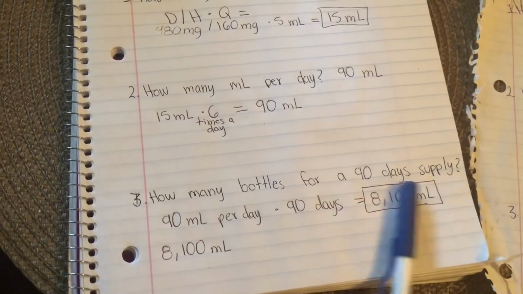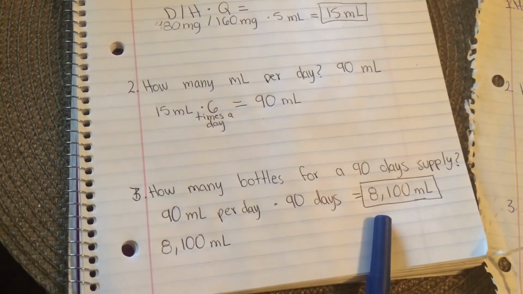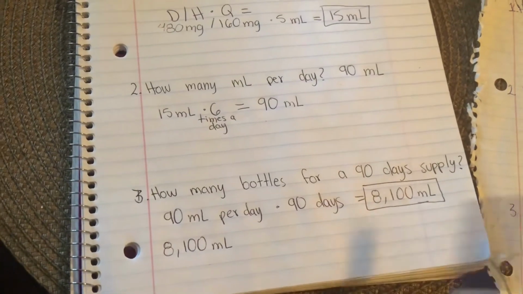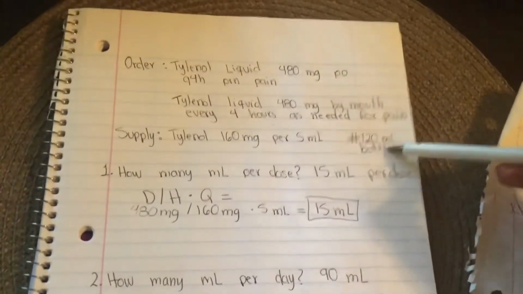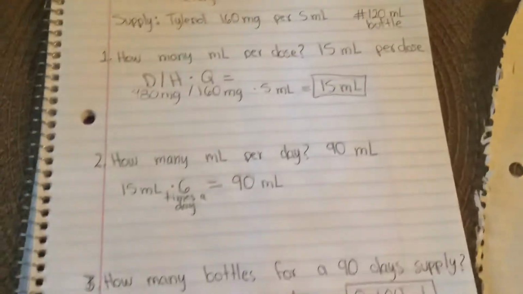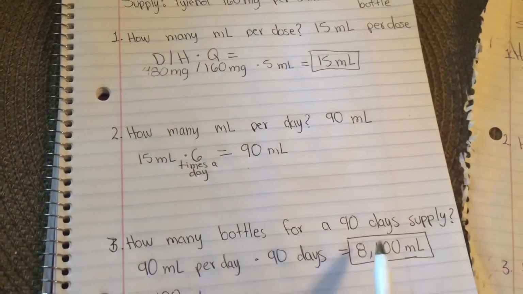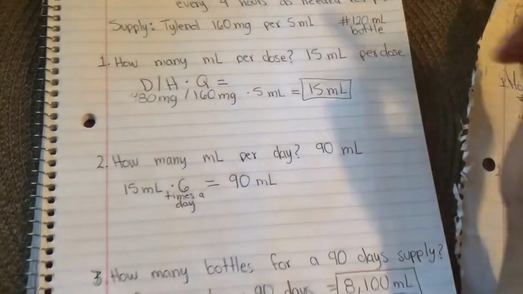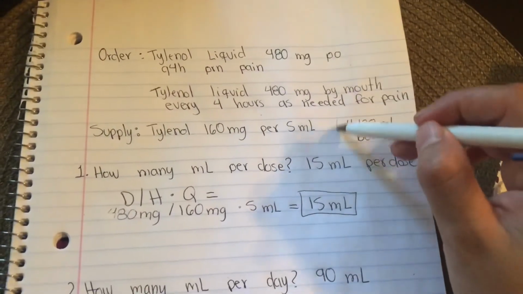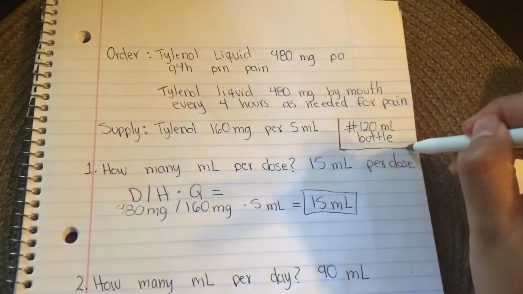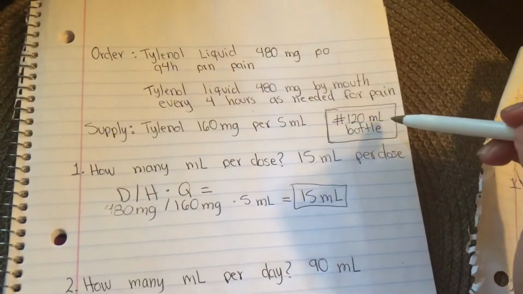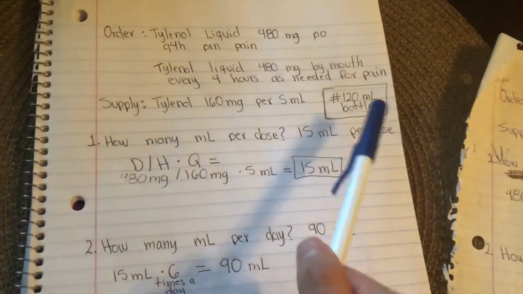So once we have the total of mLs that the patient will take in those 90 days, we go back to the question, which is asking how many bottles for a 90-day supply. So we have to go back to how many mLs the bottle has. We have bottles of 120 mLs.